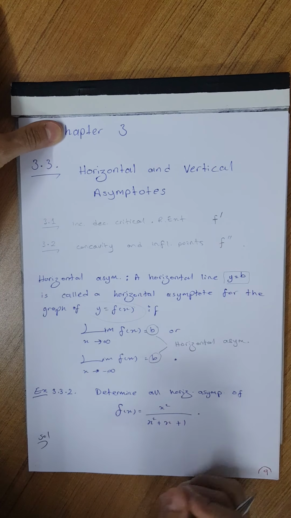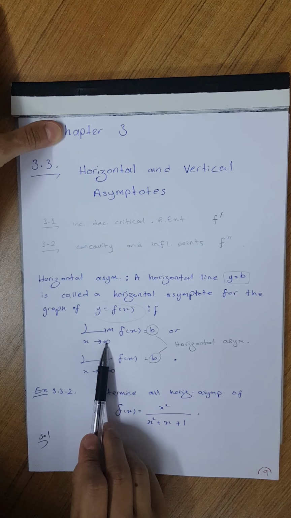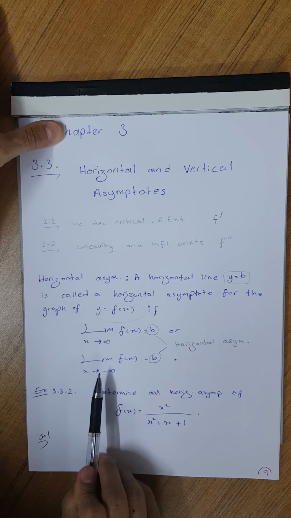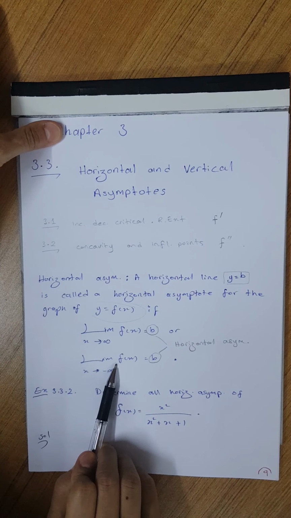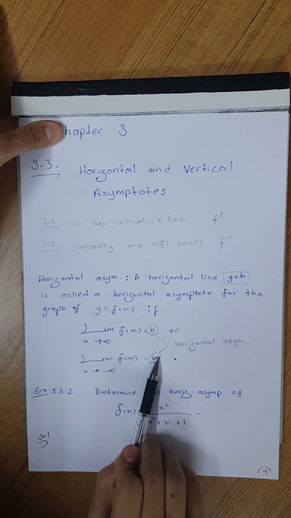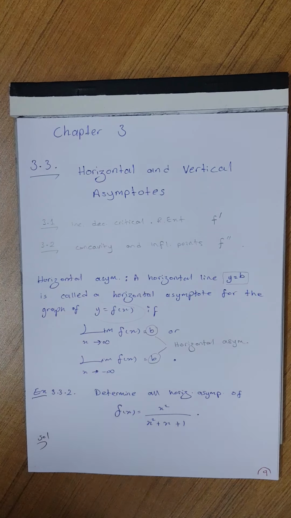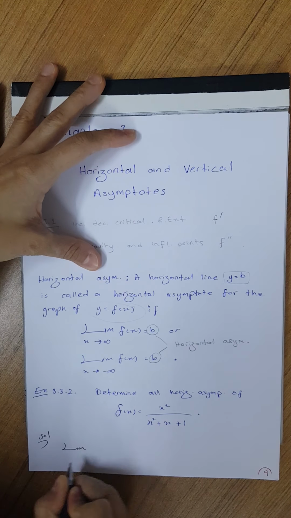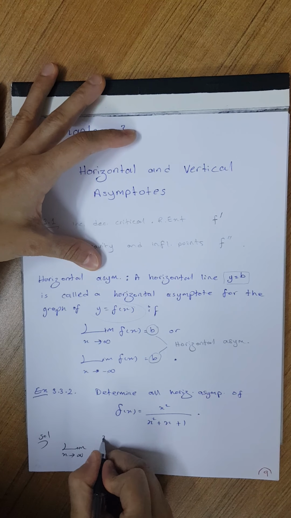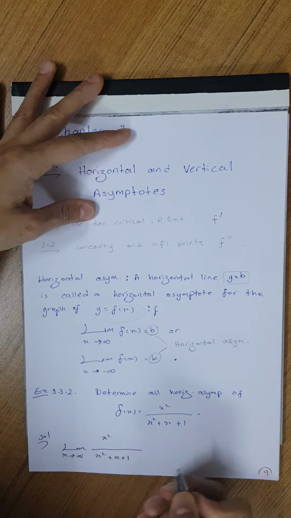How do we find the horizontal asymptote for that function? We are using that concept of limit. We are finding the limit as x approaches infinity, and we are finding the limit of that function as x approaches negative infinity. We are doing both of the cases. The numbers that we get from the result of the limit, we will call horizontal asymptotes for the function. Okay, so let's do this one. Limit as x approaches infinity of x squared over x squared plus x plus 1.